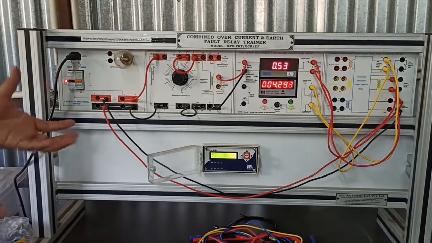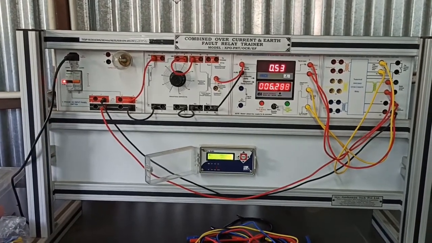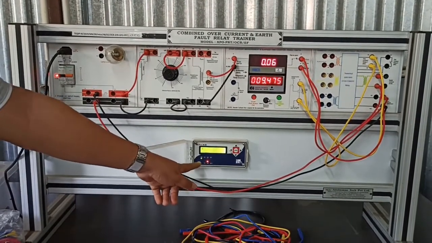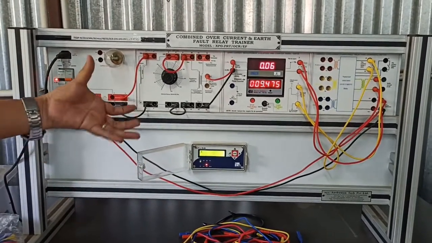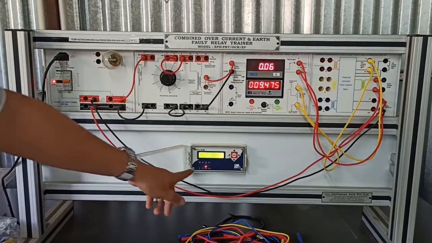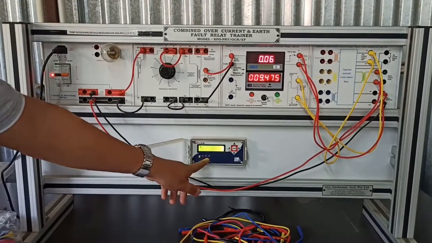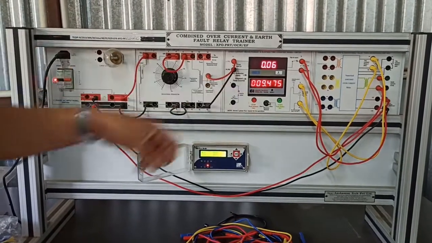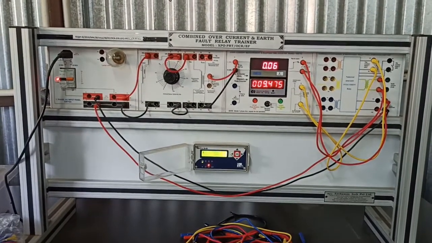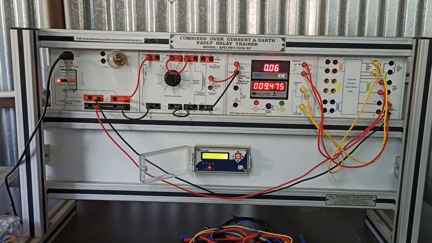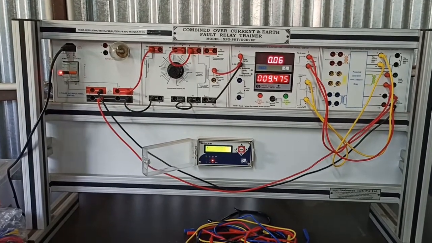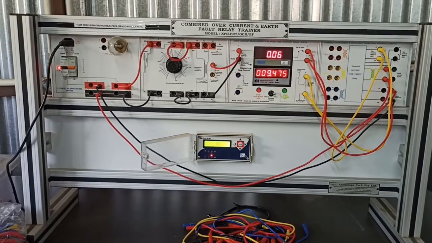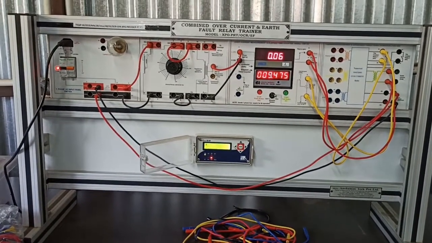Now this relay is operating for 0.5 ampere, and this LED will blink, and when the trip happens, this LED will light continuously. Okay, and the time for 0.5 is 9.47 seconds, and we need to take the reading up to 5 observations in order to draw the characteristics.